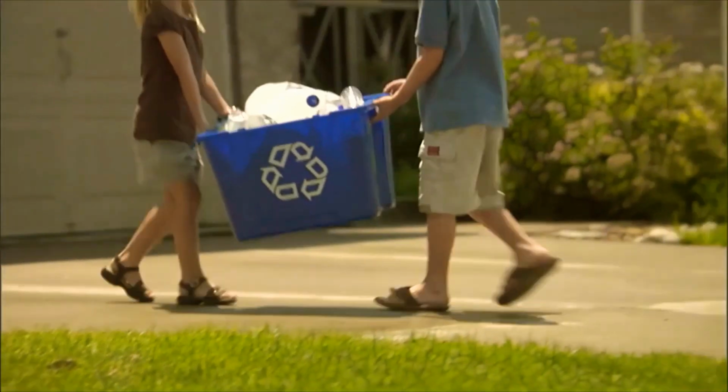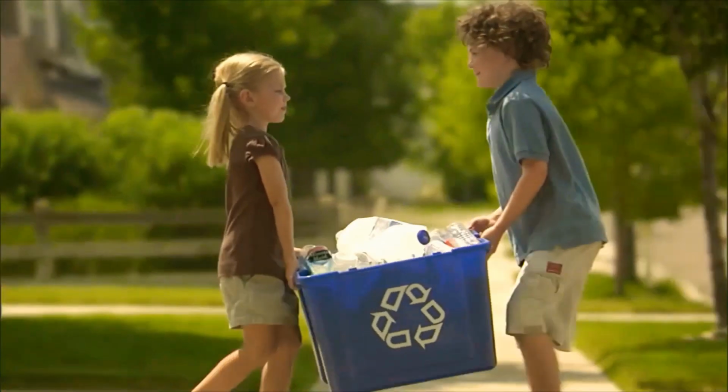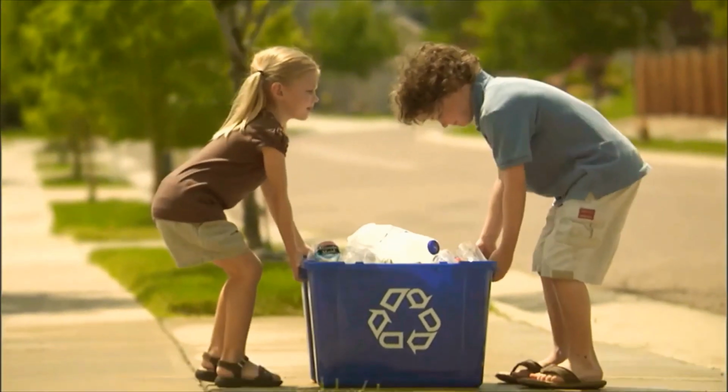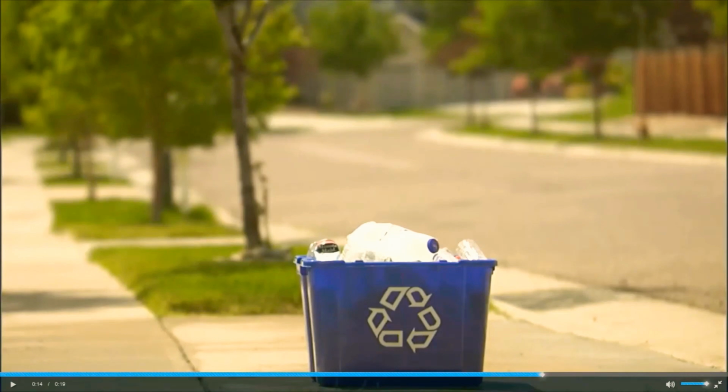Now, as you watched this video of this little sister and brother taking the bin to the street, what did they put in the bin? Why are they putting these things on the street? And who's going to come and pick them up? And when they pick them up, where will they take them? And then there's a symbol on the side of that bin. What does the symbol mean? If I were you, I would have a lot of questions about what's going on.